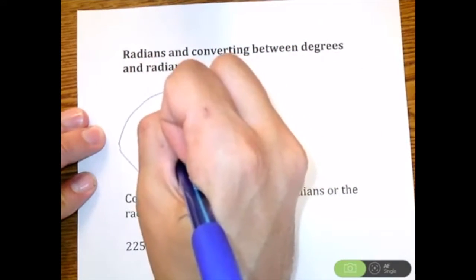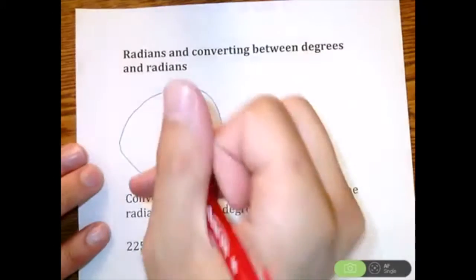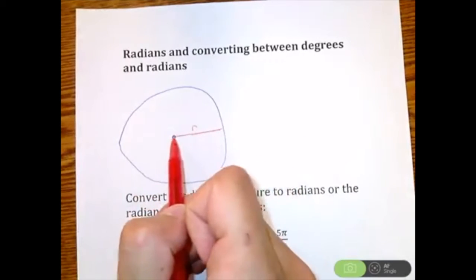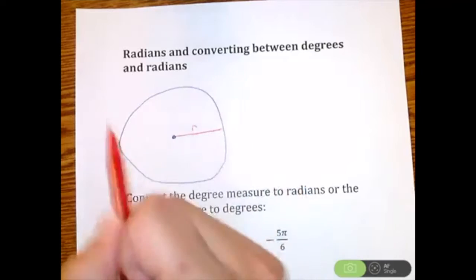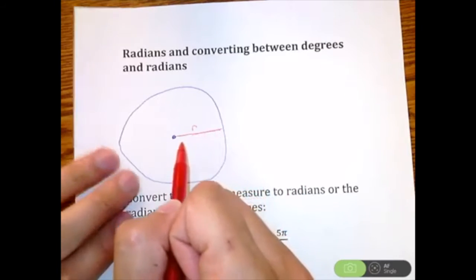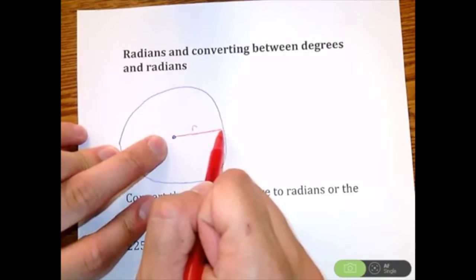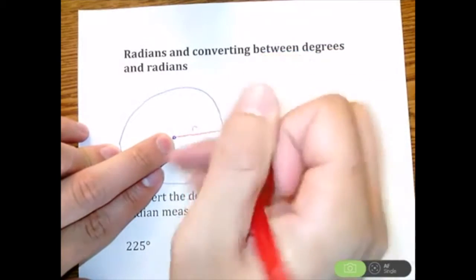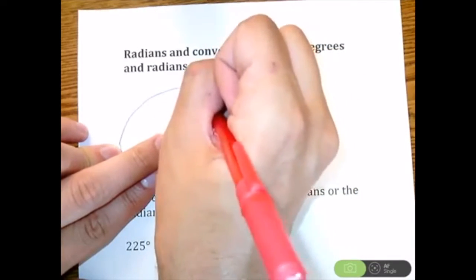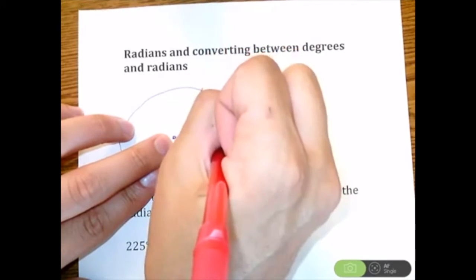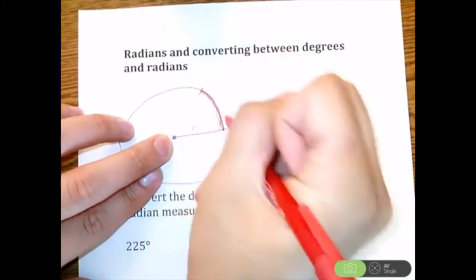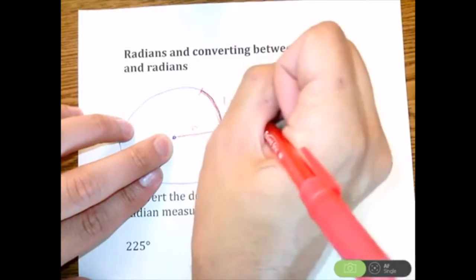So we have a circle, and hopefully we've dealt with those at this point. And every circle has a radius, which is a distance from the center to the edge, the circumference of the circle. Now here's what a radian is. If I could take this distance right here from the center to the edge, and I was able to bend it and lay it on the edge of my circle, so on this arc right here, this distance would be the same as the distance from the center to the side of my circle. So this would be 1 radian.